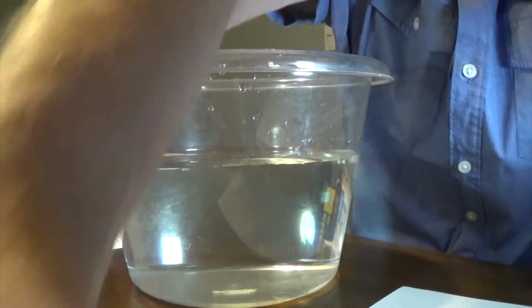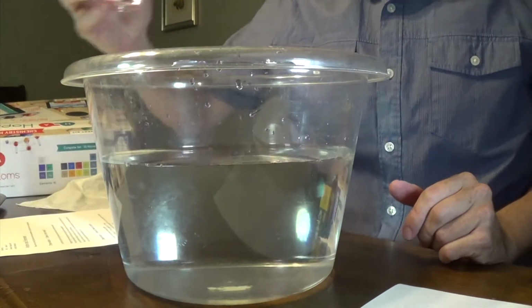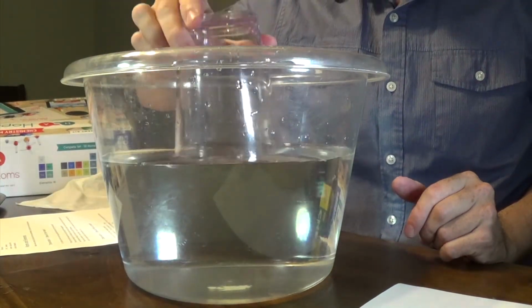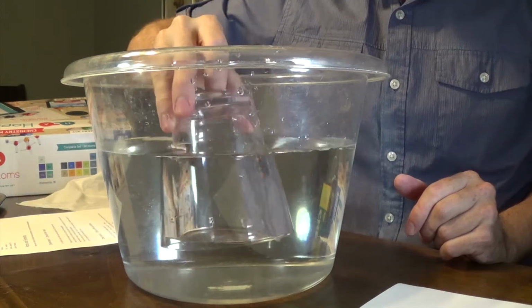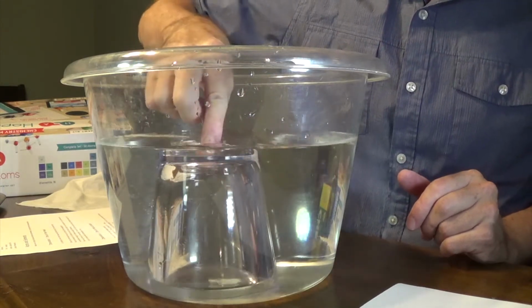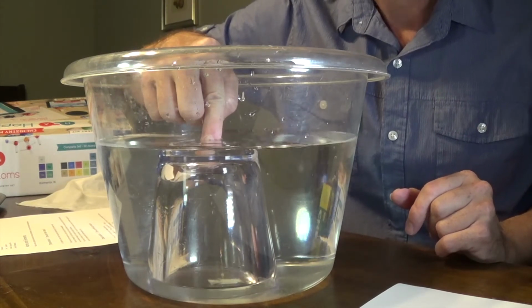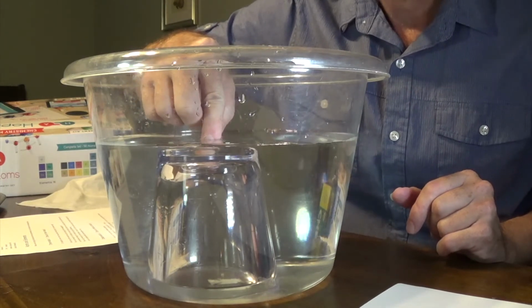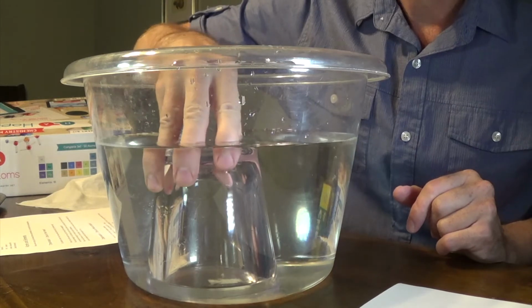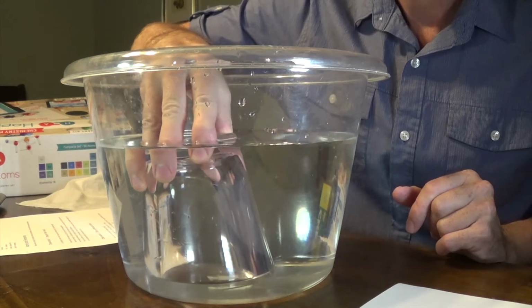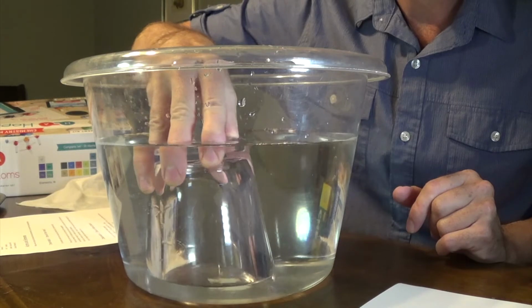So what I'm going to do this time, I'm going to take a cup that's empty, and I'm going to push it down into the water, and now I have a cup full of air, and I know that it's full of air because if I tip it to the side, some of the air will come out. So the cup is not empty, it is full of something.